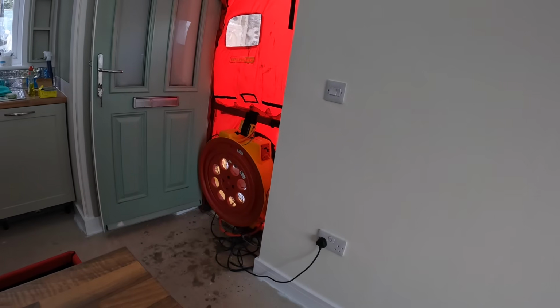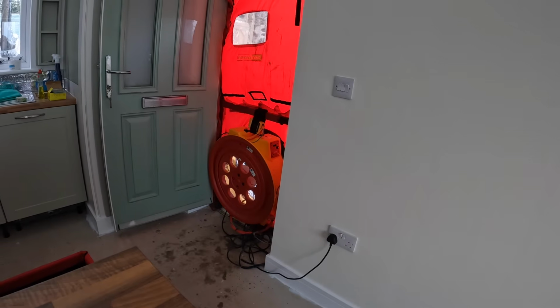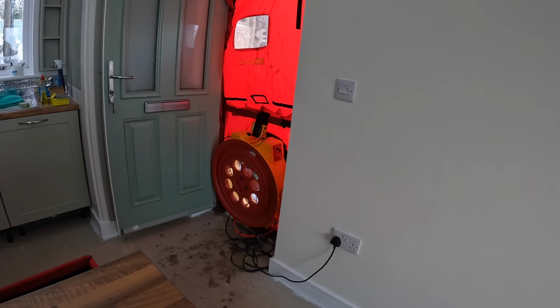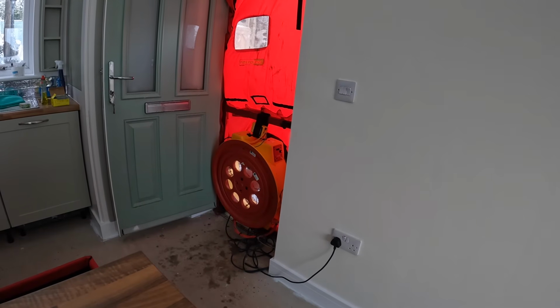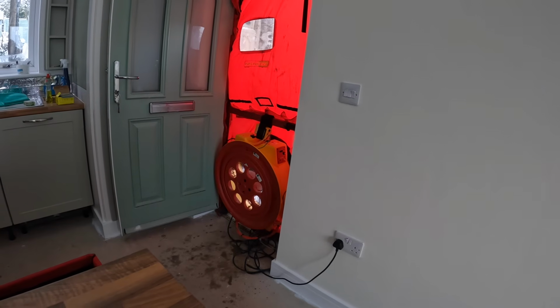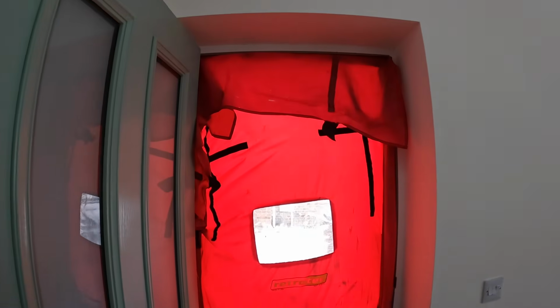So the fan's running and all the equipment is monitoring how much air is coming into the building and how much is leaving the building, and subject to that figure, that dictates whether your building passes or not. The gentleman's gone now, and as soon as he started his fan, he knew what had passed.